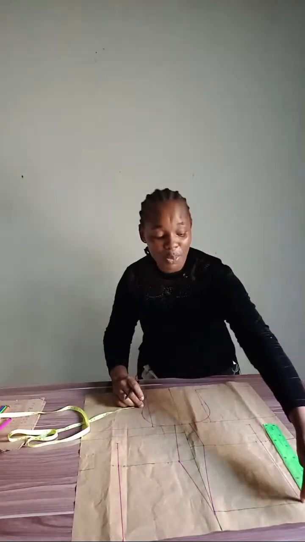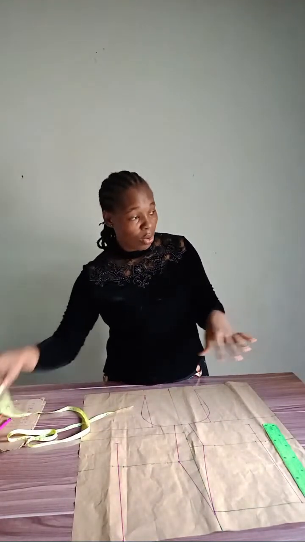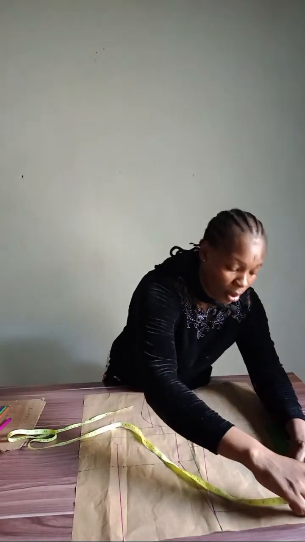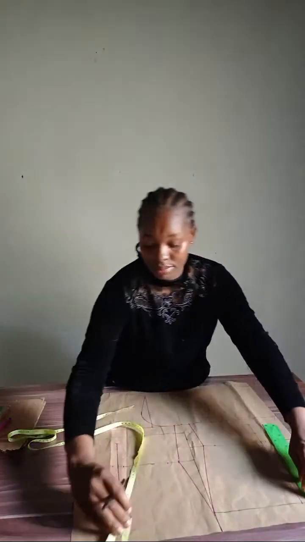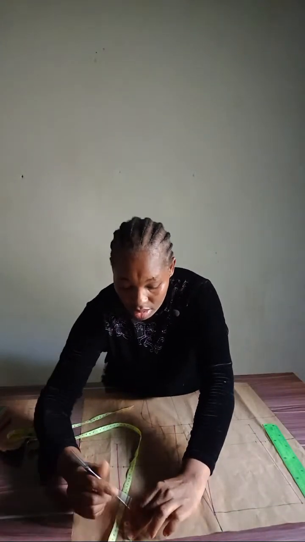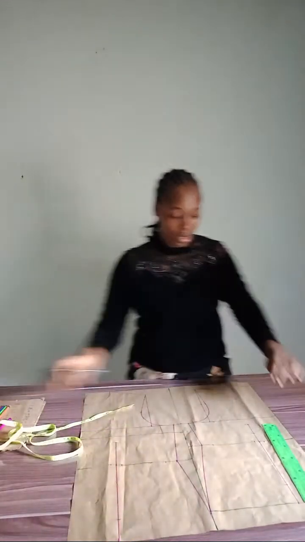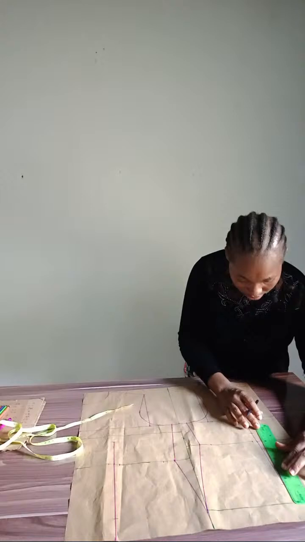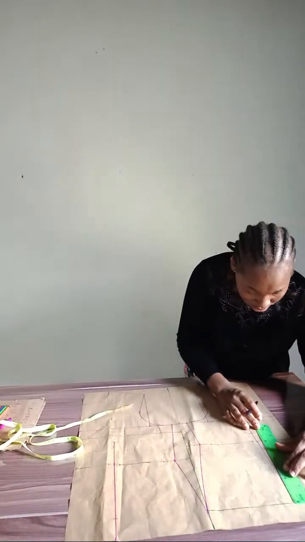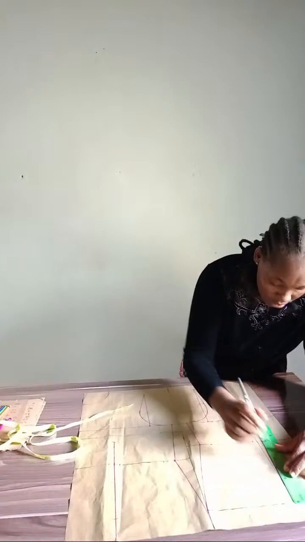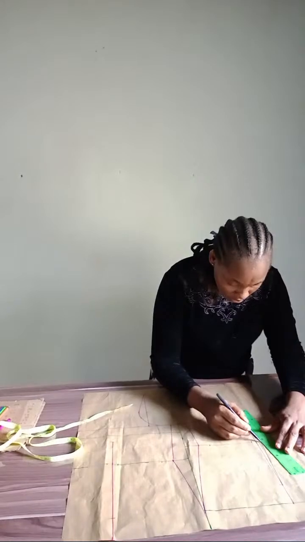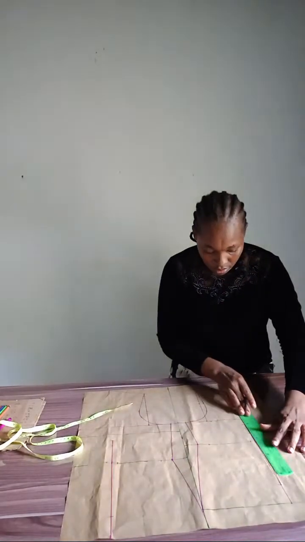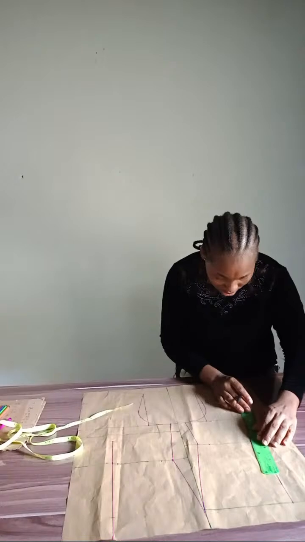You can decide to connect it to these points. But sometimes what I do is to come up by 2 inches and then I'll stop there. 2 inches, that's where I stop. So I'm connecting it down to that point and then to this point. Then to this point.